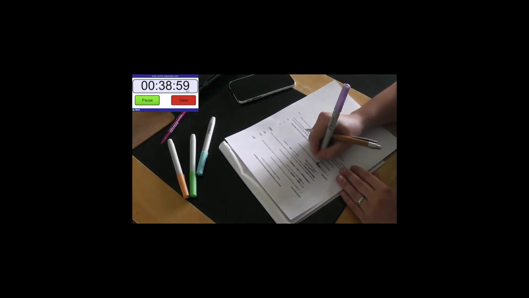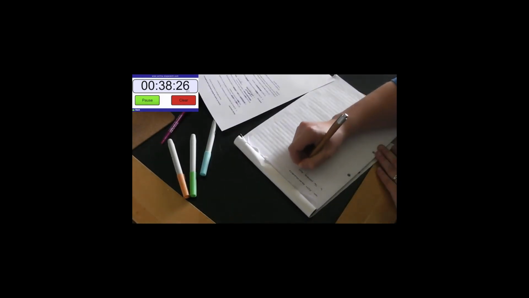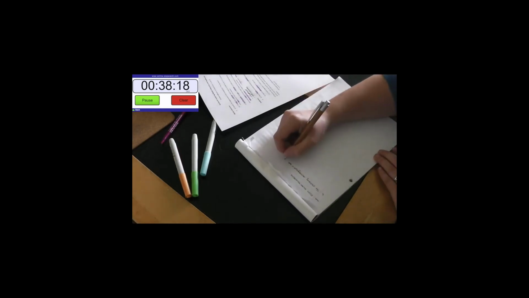So I'm down to, you can see that I'm going to have loads of time left over even here, because I'm down to 40 minutes and I've got about 20 marks to answer. So I have got a lot of time left over at the end, as you can see already.